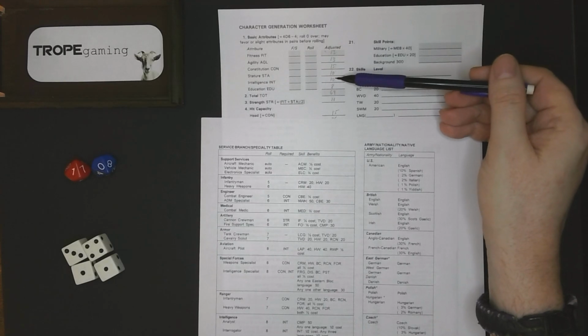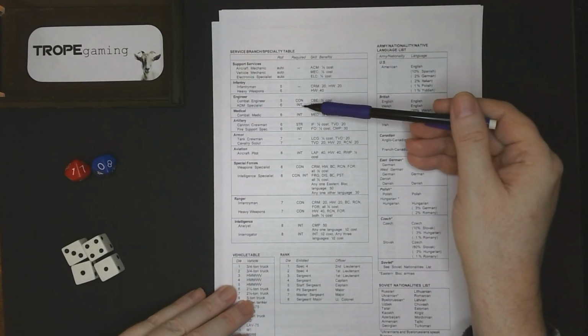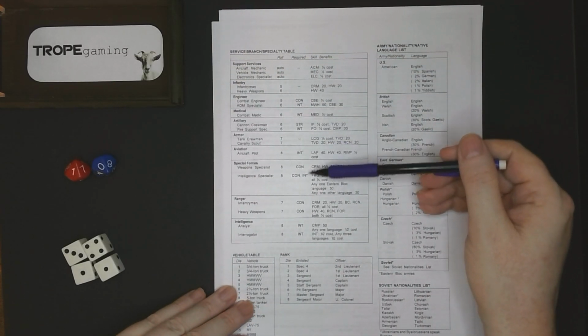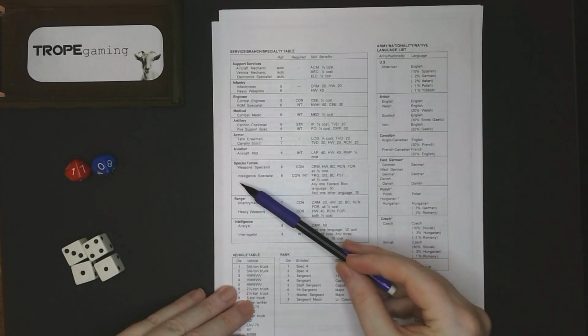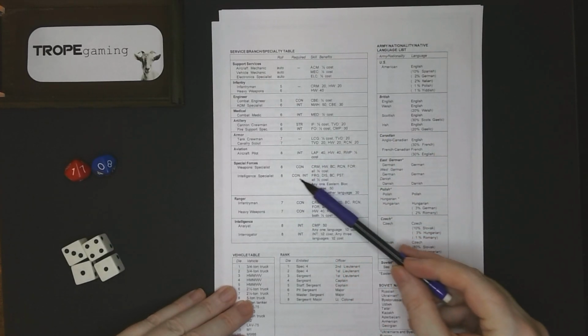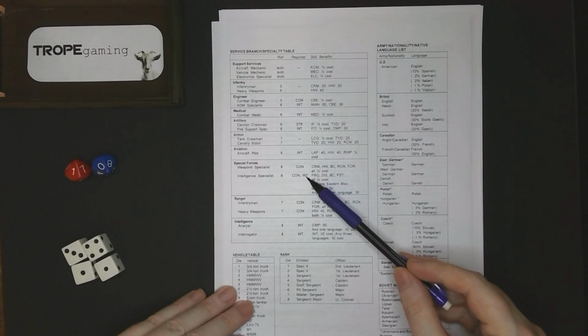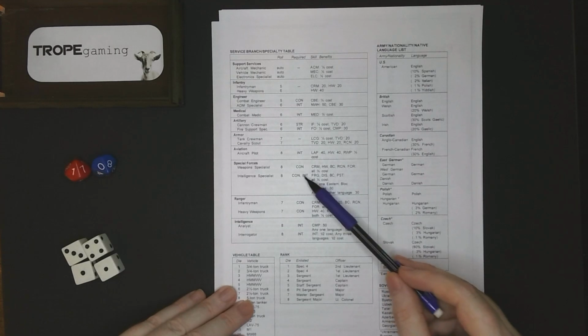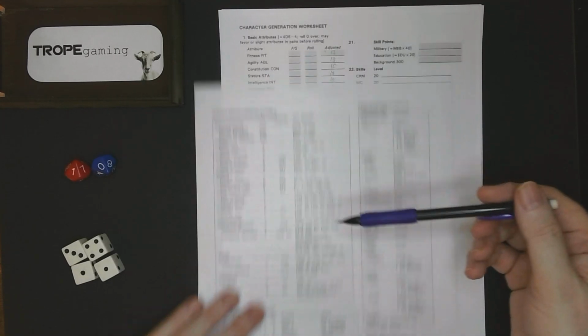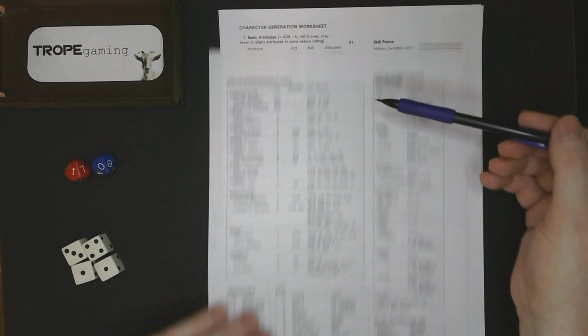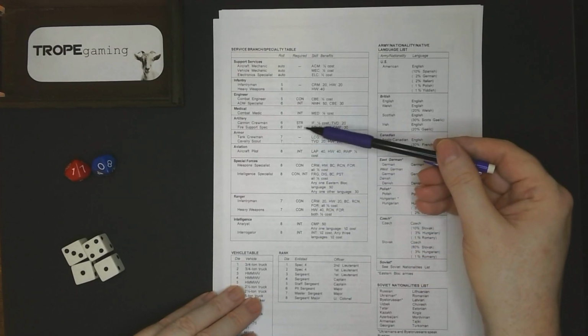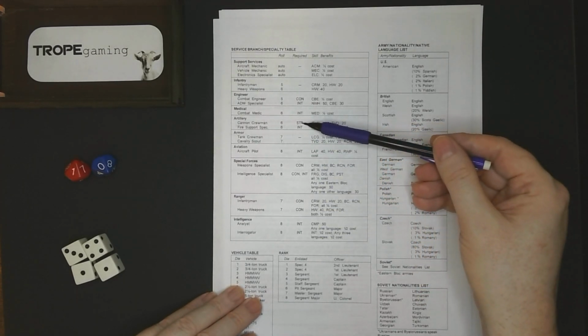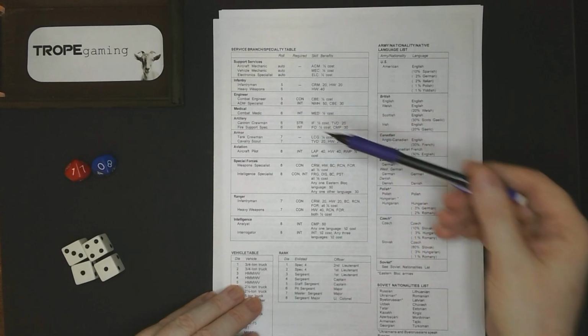Our Intelligence, however, is only a 10. So anything that shows Intelligence, we don't qualify for, including Special Forces Intelligence Specialist, because that's only a 10, even though our Con was 15. We needed to have both of those at 12 or better. And our Strength is an 11, so we also would not qualify to be a cannon crewman.